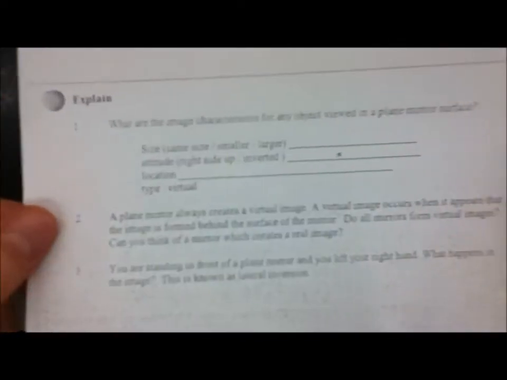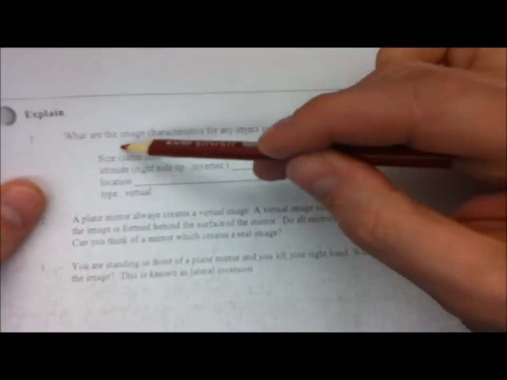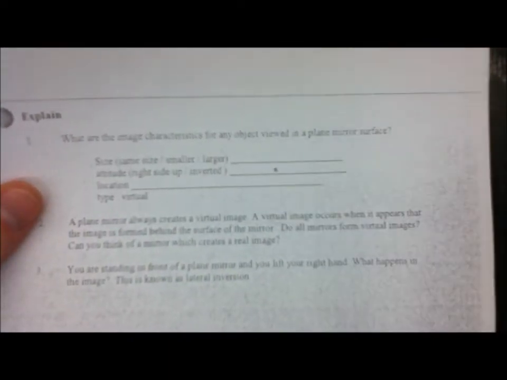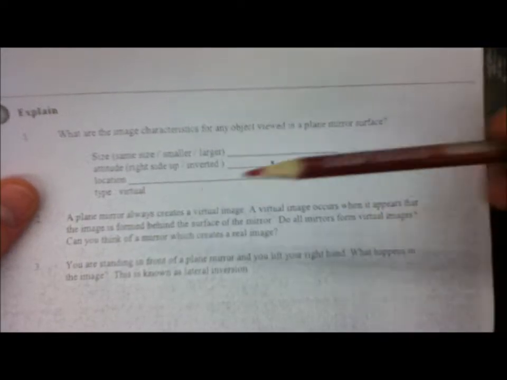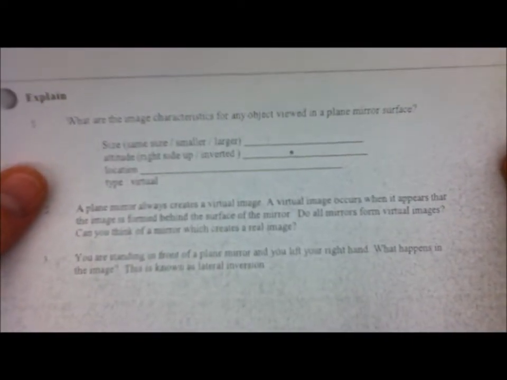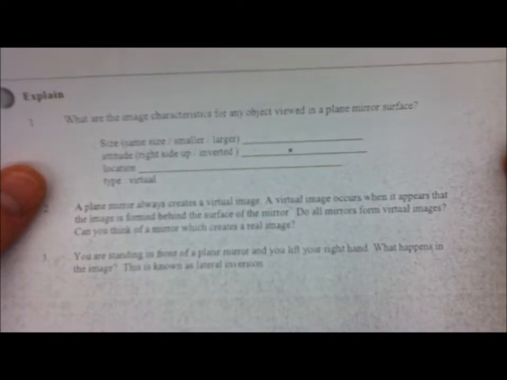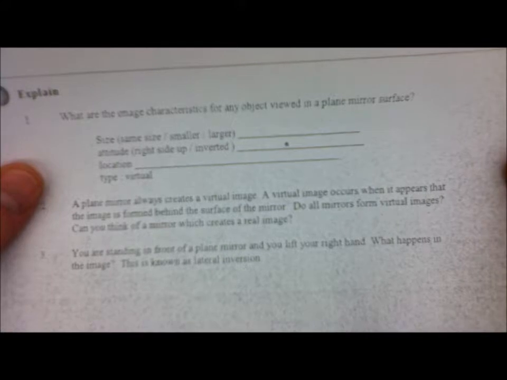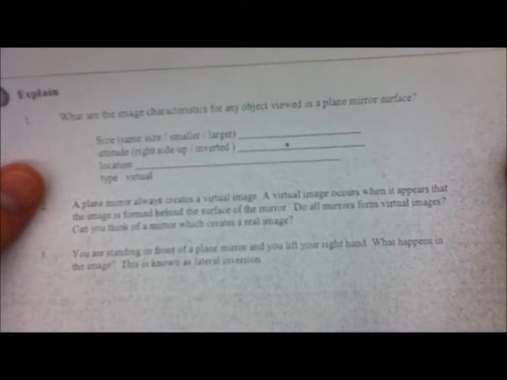All right. You also have some questions on the last page in the Explain section. What are the image characteristics? Size, attitude, location. The type is virtual. You can fill that in using what we just wrote down. It says in question 2, a plane mirror always creates a virtual image. A virtual image occurs when it appears that the image is formed behind the surface of the mirror. Do all mirrors form virtual images? Can you think of a mirror which creates a real image? So you want to answer that question.